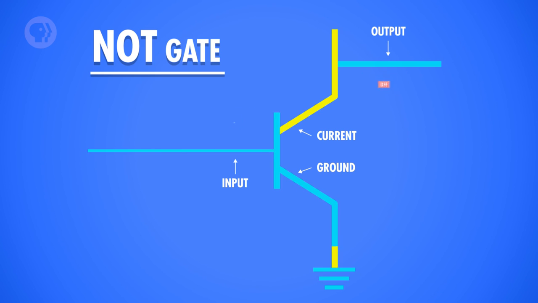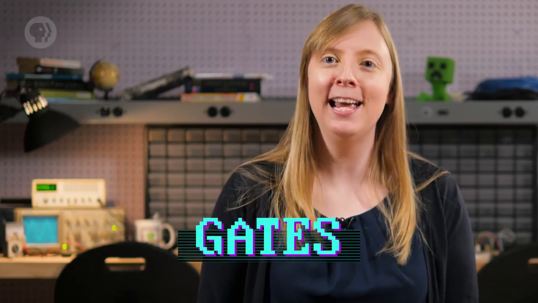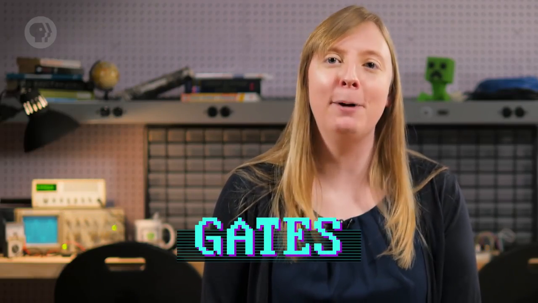When we turn off the transistor though, current is prevented from flowing down it to the ground. So instead, current flows through the output wire. So the input will be off and the output will be on. And this matches our logic table for not. So congrats, we just built a circuit that computes not. We call them not gates, and we call them gates because they're controlling the path of our current.